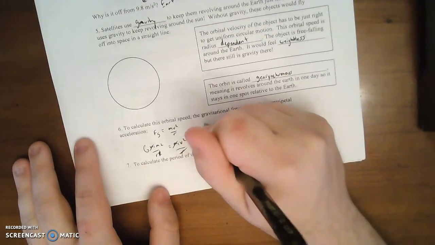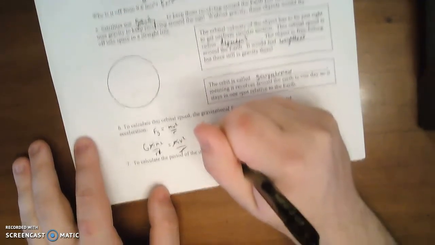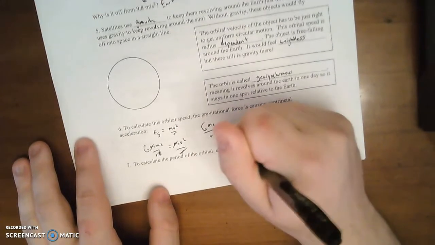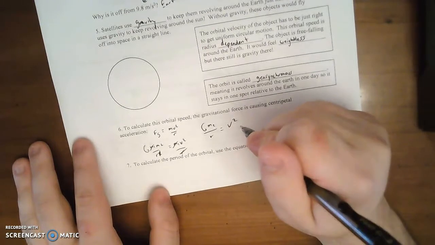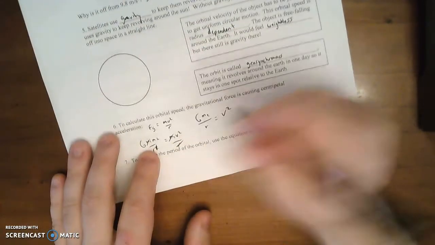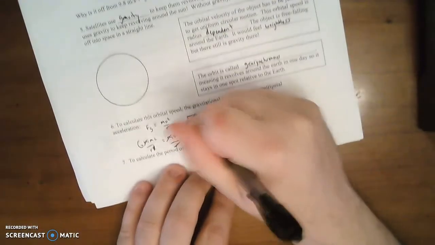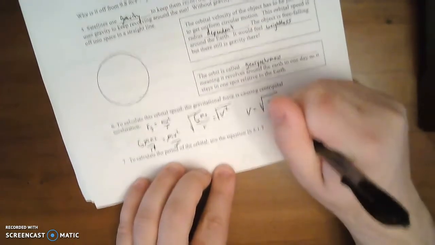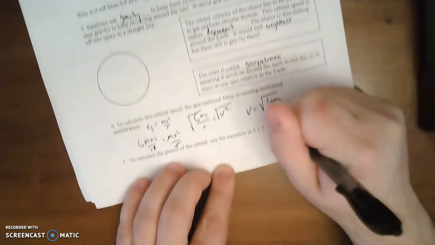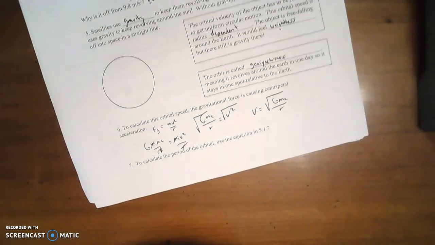So when we cancel things out, we are left with G m2 over r equals v squared. With a quick algebra move, we can root both sides, and we wind up getting v equals the square root of big G m2 over r. That equation can be used to find the orbital speed of a satellite.